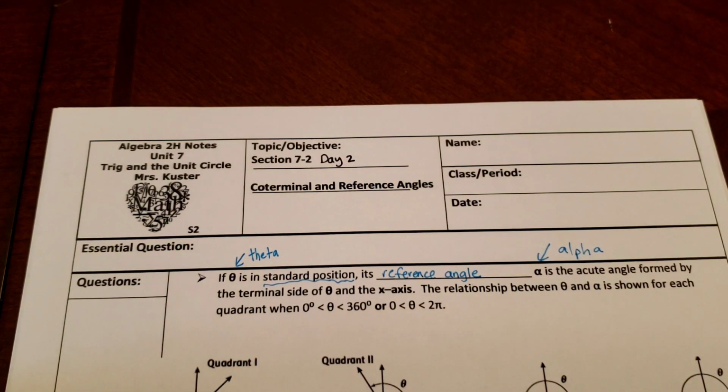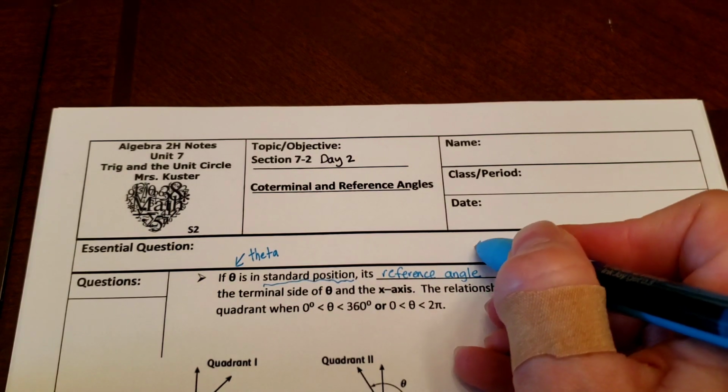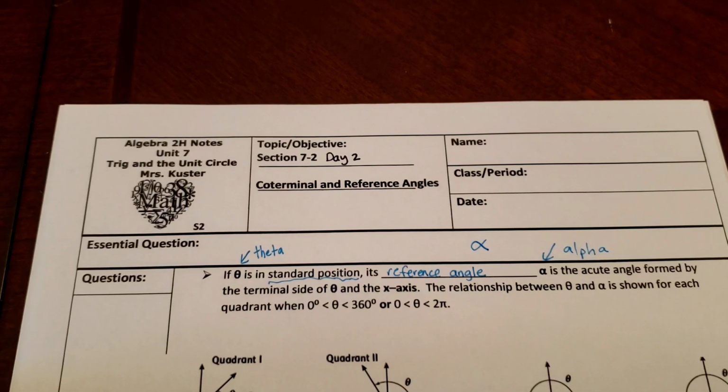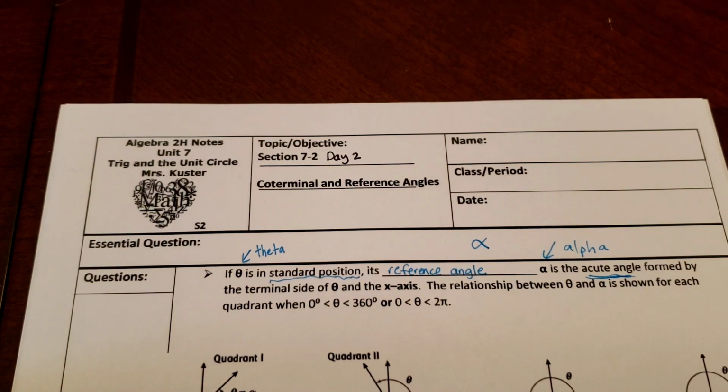So that's a new one for us. Basically, let me draw it for you. It's like this, almost like if you were drawing fish when you were a kid. So alpha is the acute angle, and if it's an acute angle, then we know that angle must be found in quadrant 1.